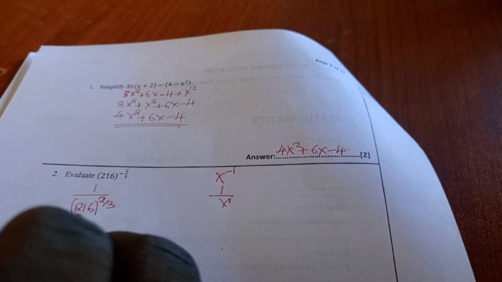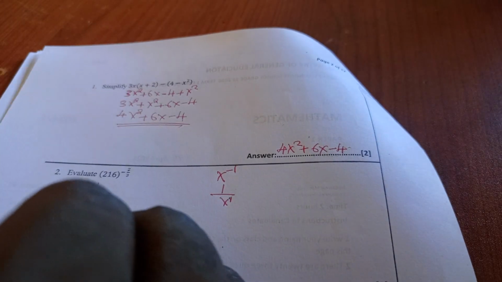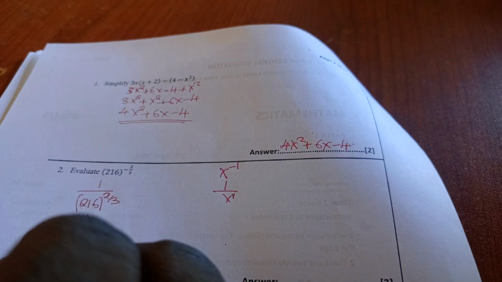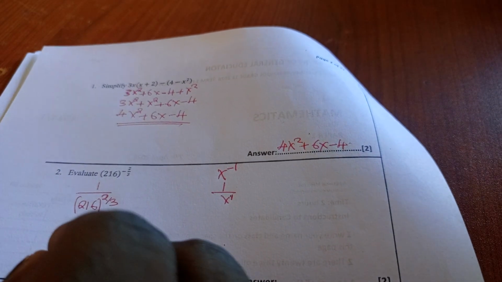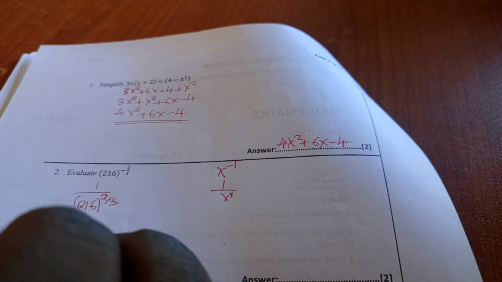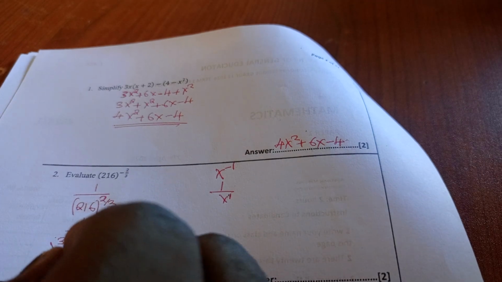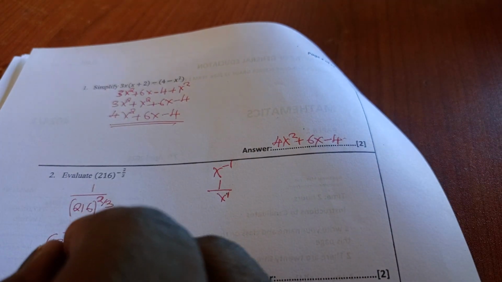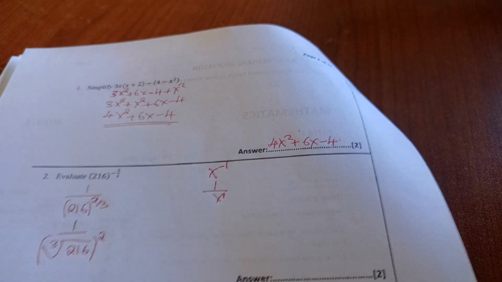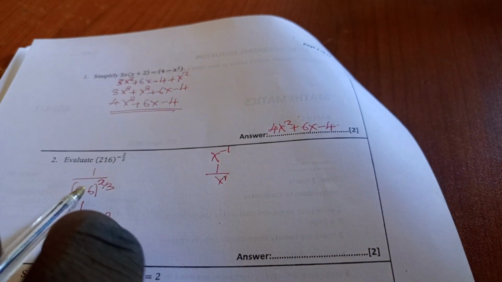So now we'll say 1 over, with this 216 inside the root, then we write 3 here, and we put a 2 here. So this is another way of presenting this expression.